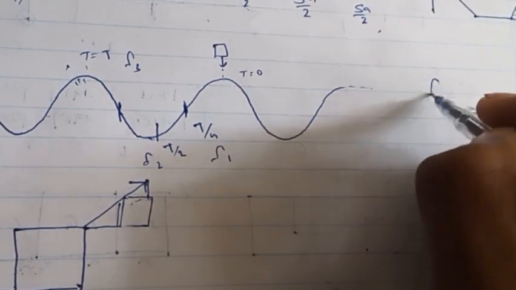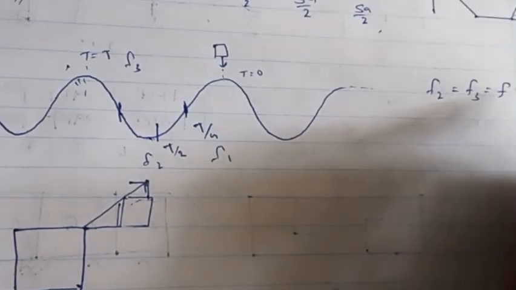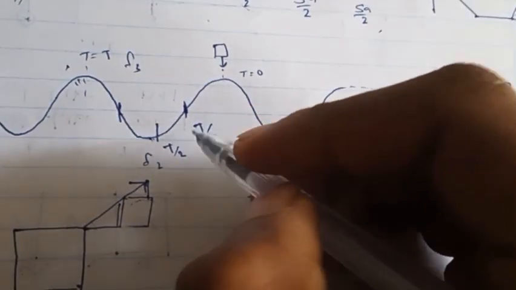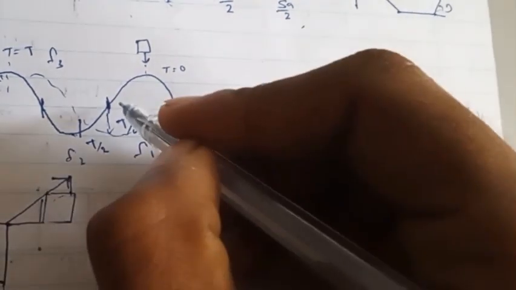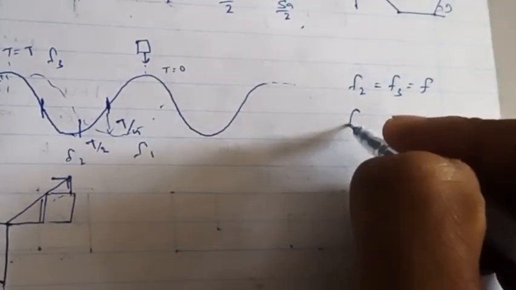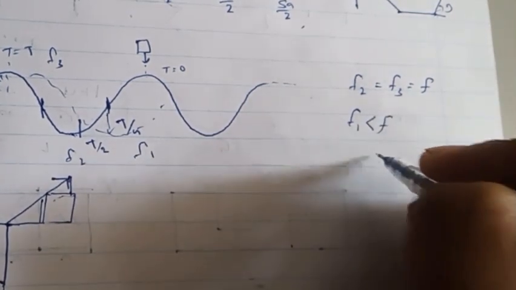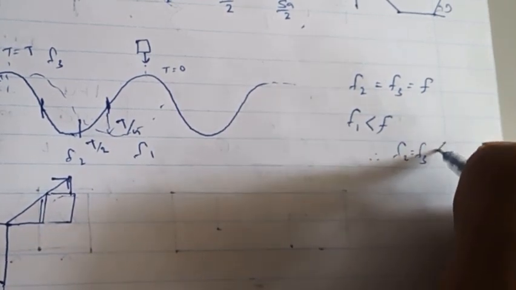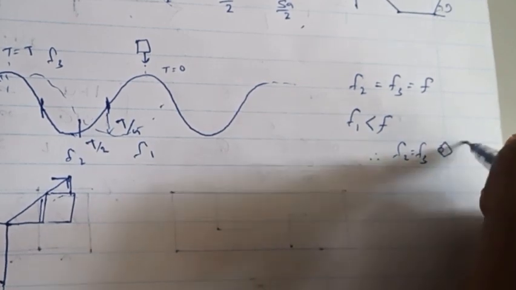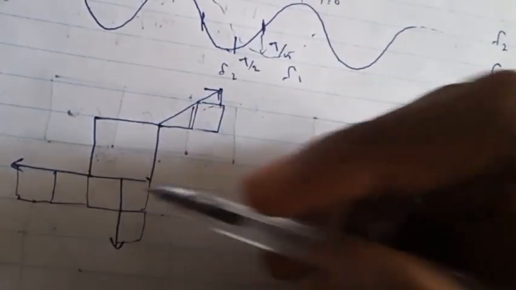So f2 is equal to f3 is equal to whatever frequency given by him, f. Now at t by 4, you can see the direction is downward, right? So from here you can see that it's moving away from the source. So f1 is going to be a frequency less than f. So our answer is supposed to be f2 is equal to f3, which is greater than f1, right? So let's have a look at question number 15.